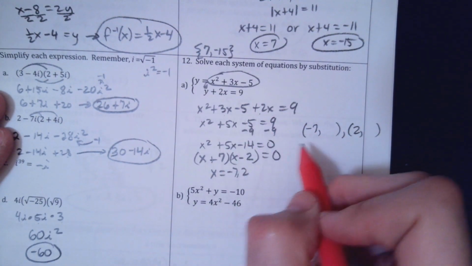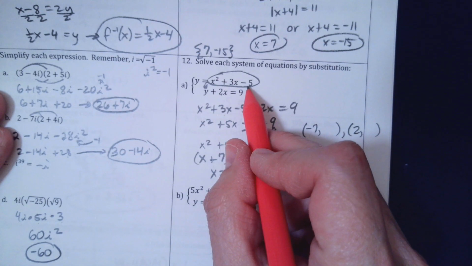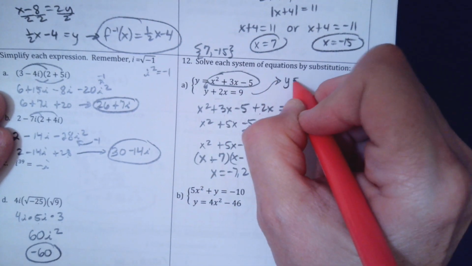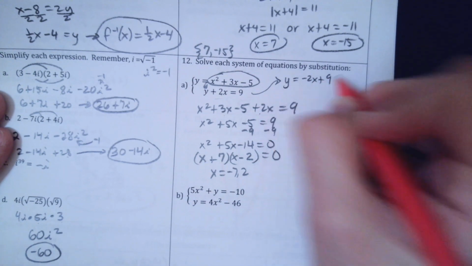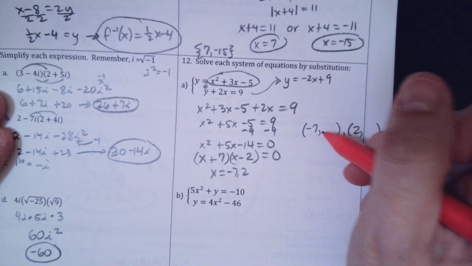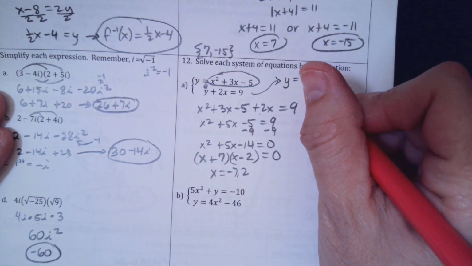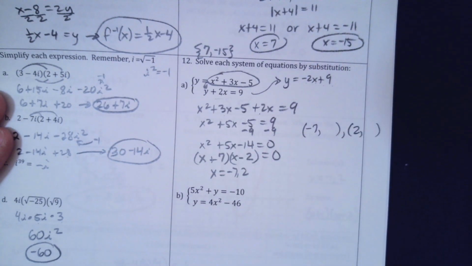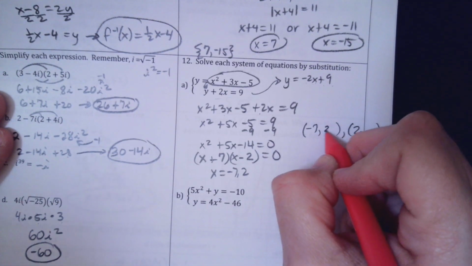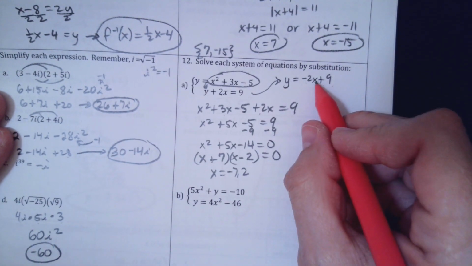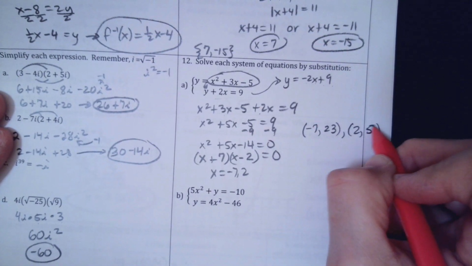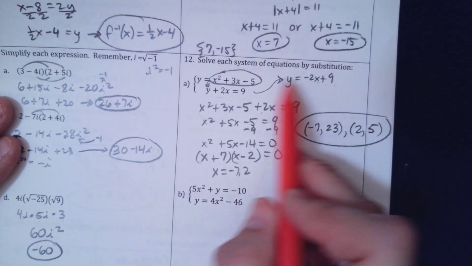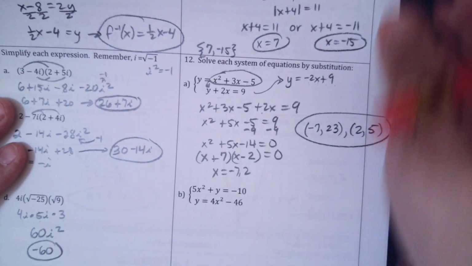So I would normally say, hey, let's plug -7 into this. It's already solved for y. But I think this one's a little easier, right? If I solve this for y, it becomes -2x plus 9. It's a lot easier to plug numbers into that. So if you put a -7 in here, -2 times -7 is 14. 14 plus 9 is 23. And then plug a 2 in here. I get -4 plus 9, so 5. So there's your solutions. And I suppose you could always graph these and check them on the calculator.